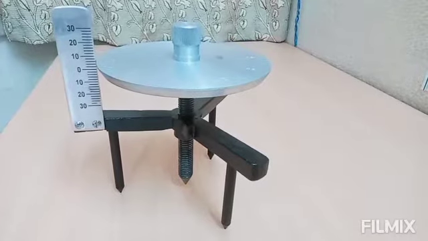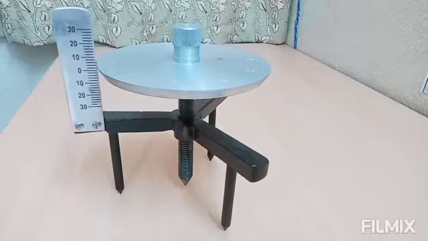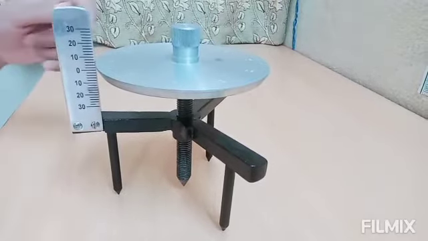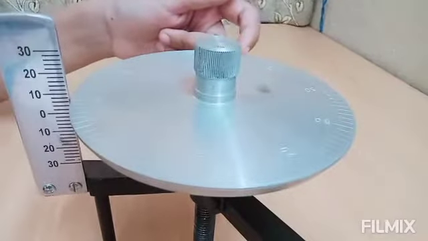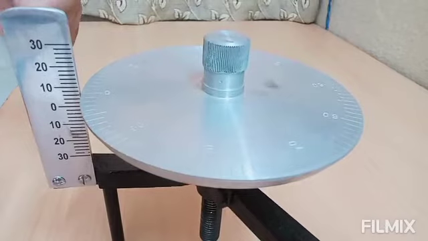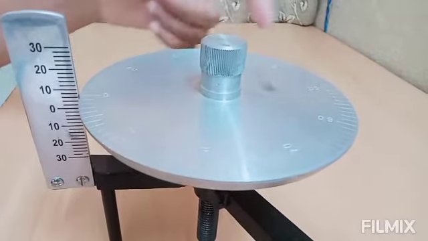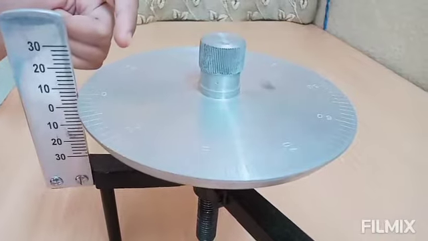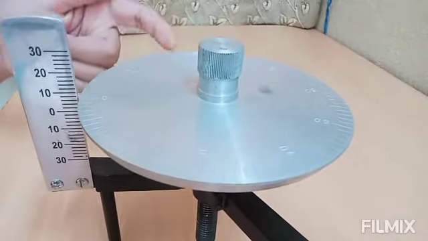Now to find the least count, we will count the divisions on the circular disc. So here, as you can see, there are 100 small divisions on this circular scale. So we will divide the pitch of the spherometer by the number of divisions on this circular scale, which comes out to be 0.001 millimeter.